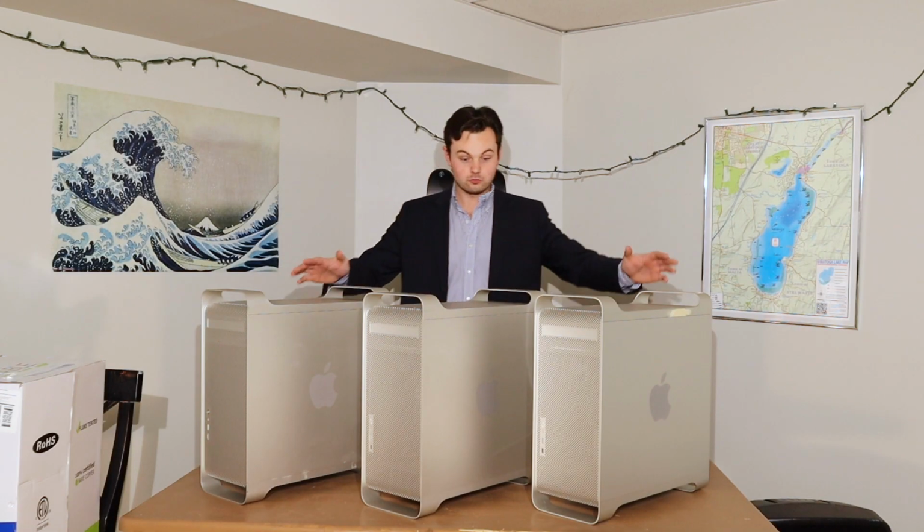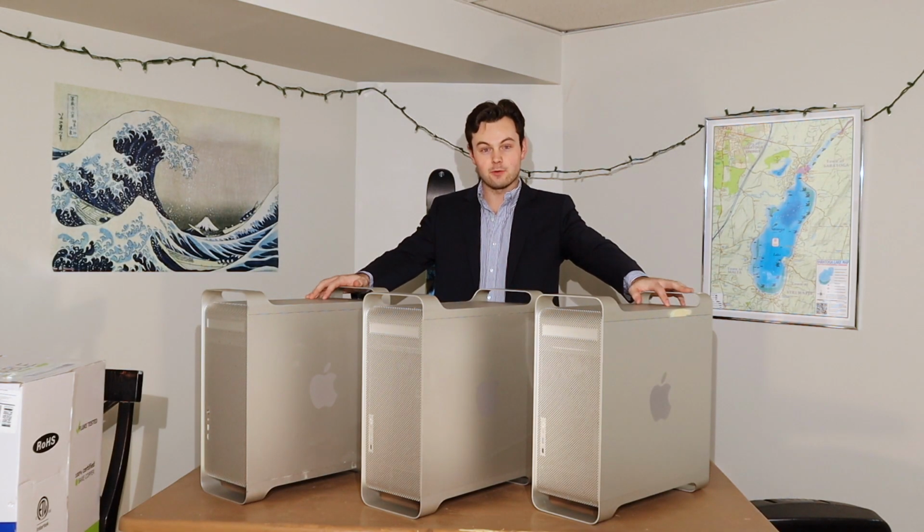Alright, so I purchased 3 used 2003 Power Mac desktops. We're going to take a look at these, check out the specs, see if they're usable or not, and see if we can upgrade them, and we'll see if they work. I think 2 of them are supposed to boot. 1 of them, I don't really know, so let's find out.